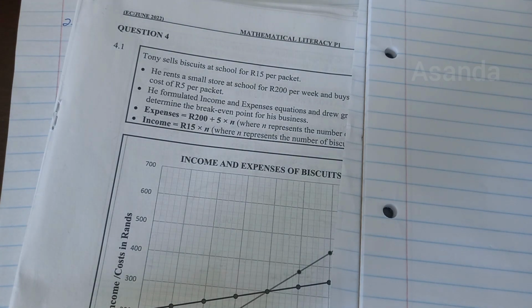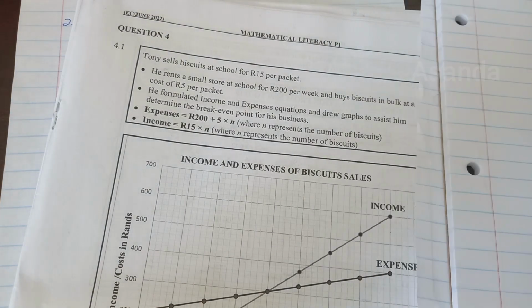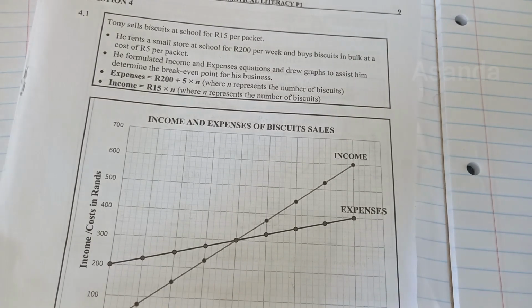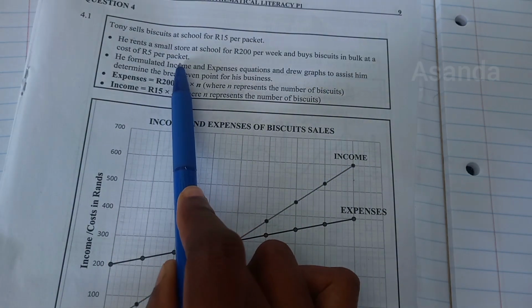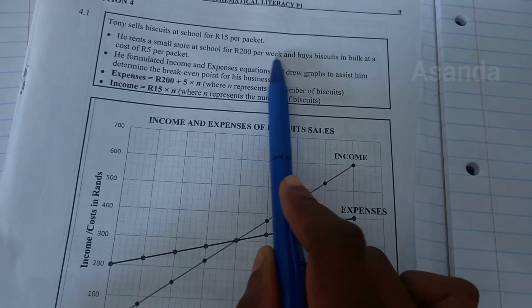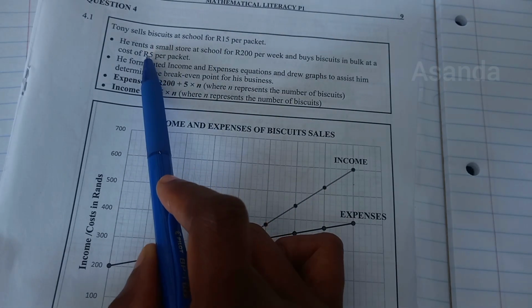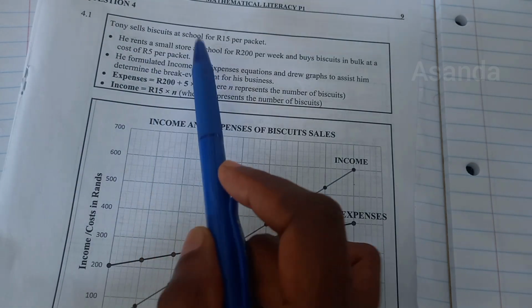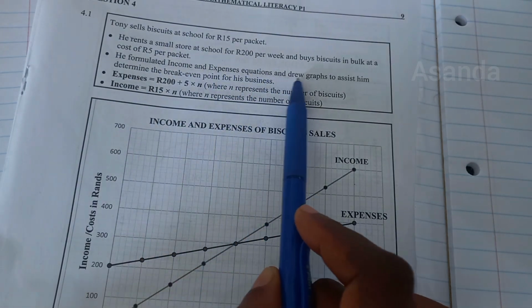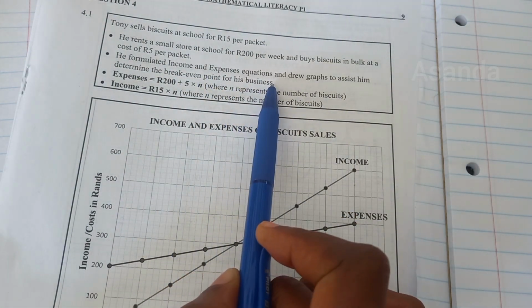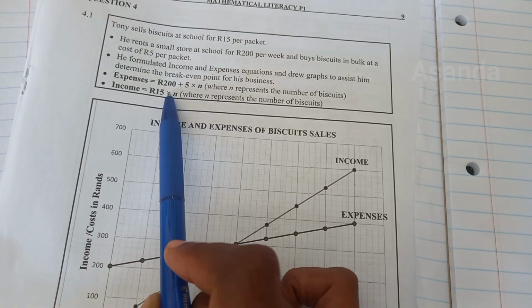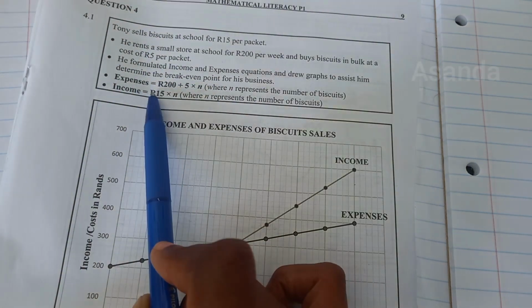Tony sells biscuits at school for 15 rands per packet. He rents a small store at school for 200 rands per week and buys biscuits in bulk at a cost of 5 rand per packet. So this is paying 200 rand for the week, and he orders in bulk at a cost of 5 rand per packet. He formulated income and expense equations and drew graphs to help him determine the break-even point for his business, the expenses and the income.